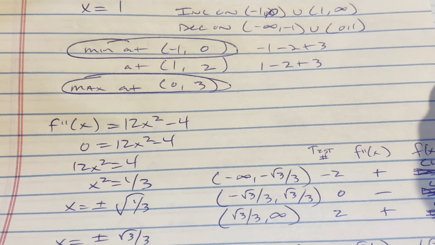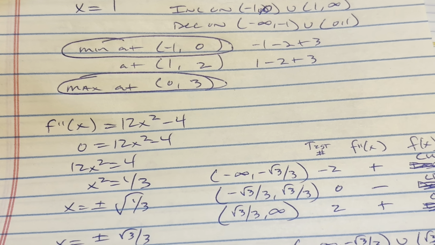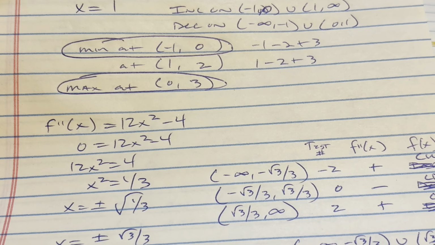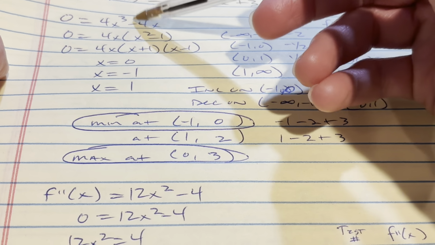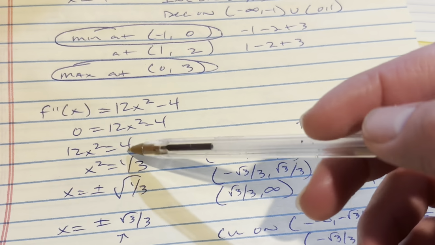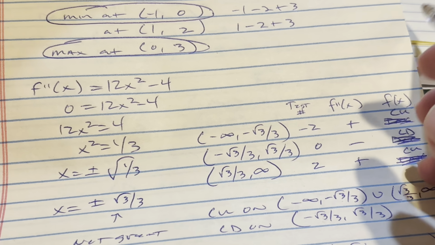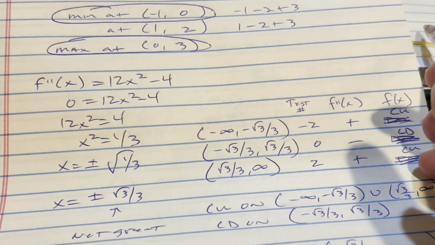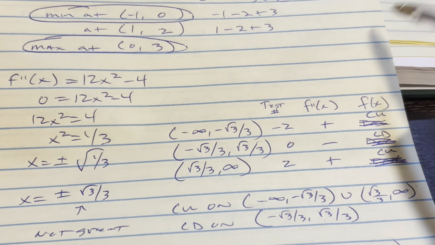F double prime of x is 12x squared minus 4. So look, that's f of x. This is f of x, so take the derivative of this. Move that over and divide by 12 and take the square root. That's plus or minus root 3 over 3, which is not a great answer, but it is what it is.